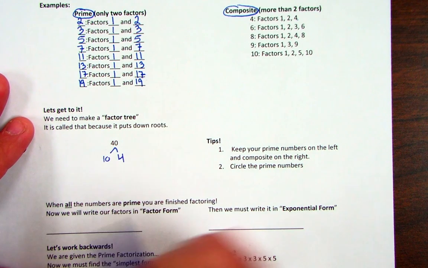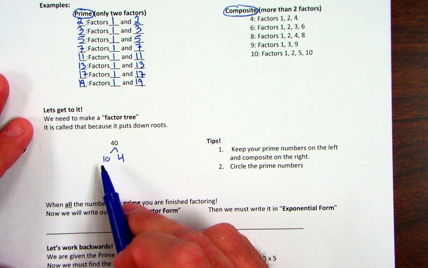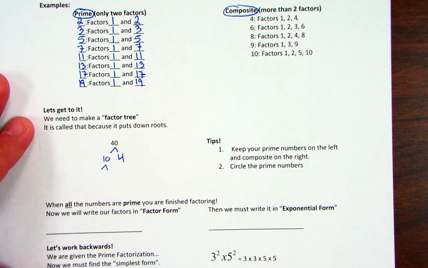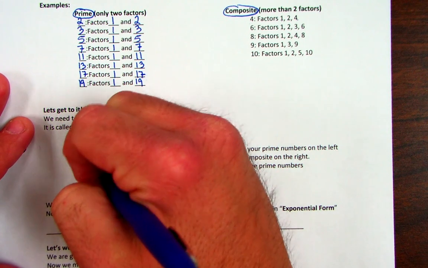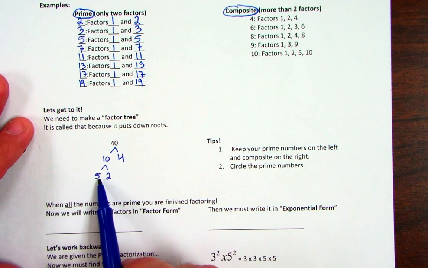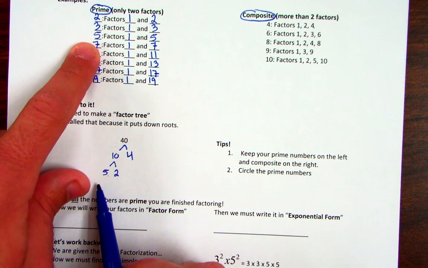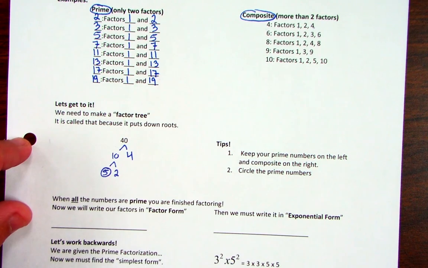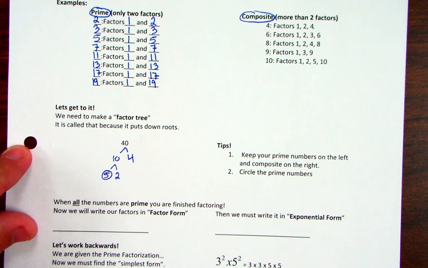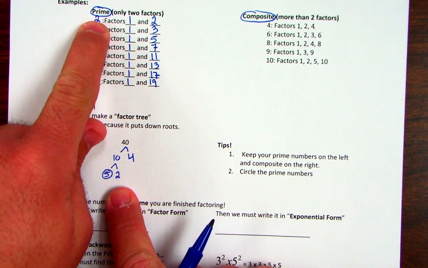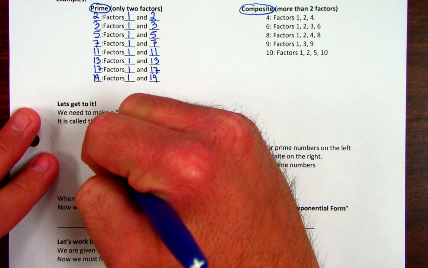Is 10 a prime number? No, so we got to break it down. What multiplies to give you 10? Well, 5 times 2. Is 5 a prime number? Well, let's see, prime numbers. Oh, there's 5. That's prime, so I'm going to circle it. That's as low as that number will go. 2, is 2 a prime number? Oh, yes it is. 2 is prime, so I'm going to circle it. That's as low as it goes.